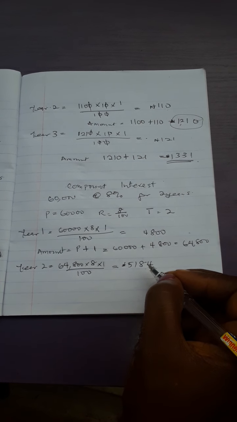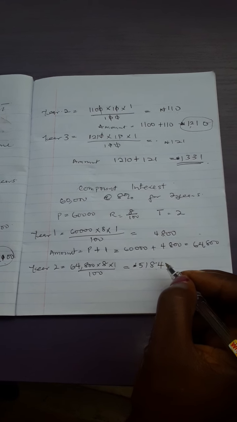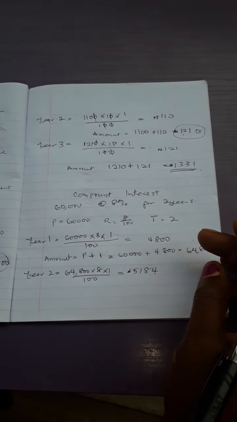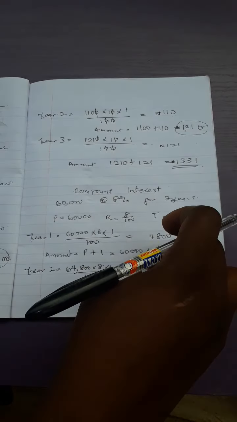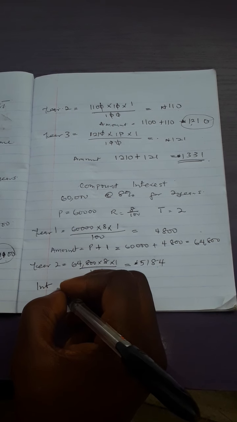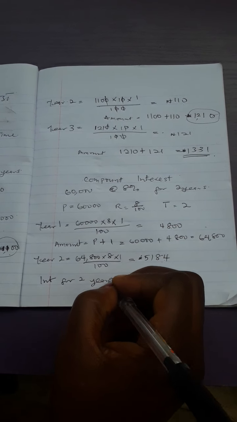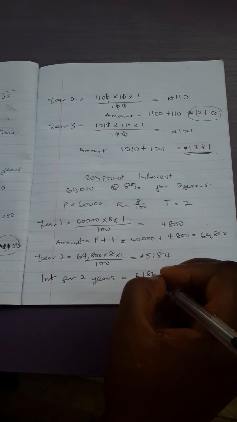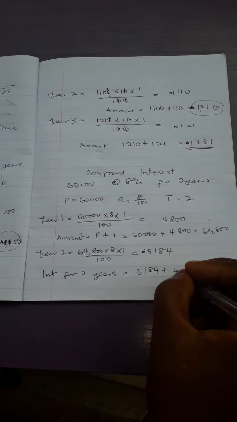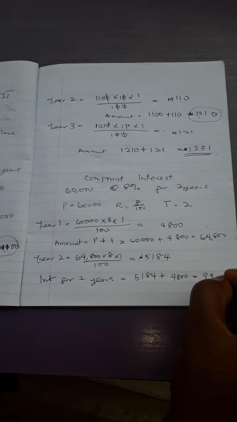If the question says, how much compound interest would you get? Remember that I always tell you that you should check what the question is asking. In that case, you pick out the interest element for each year. So your interest for 2 years is going to be 5,184 plus 4,800, and that's going to give you 9,984.